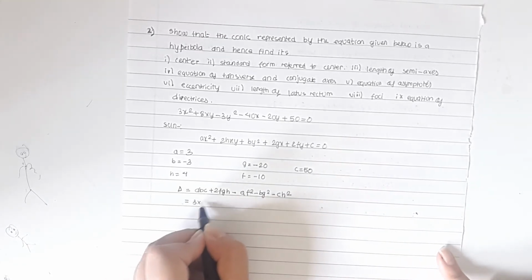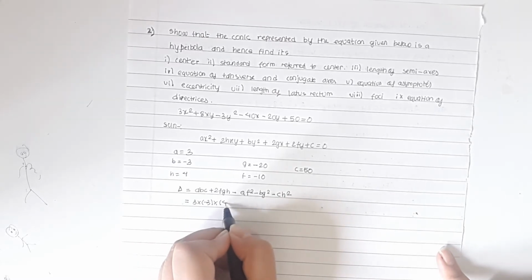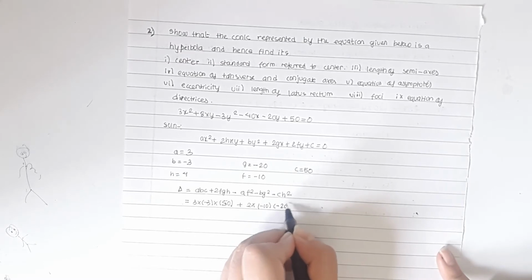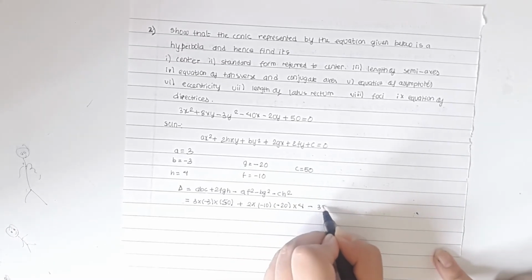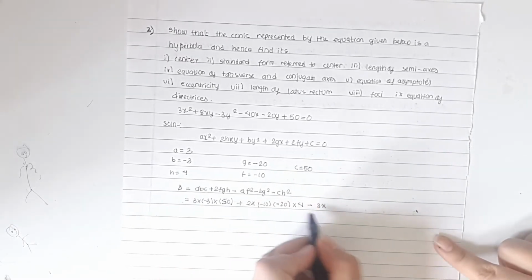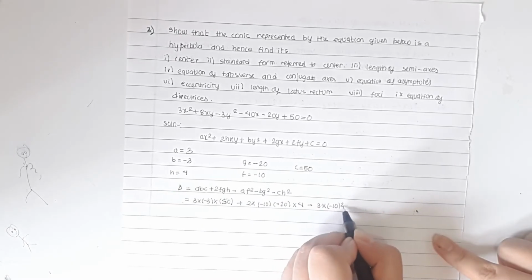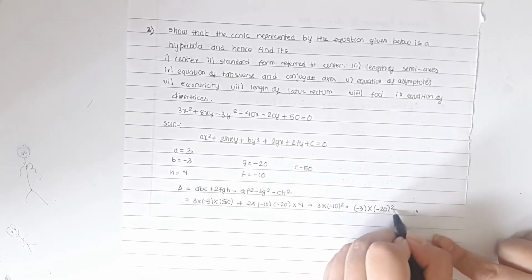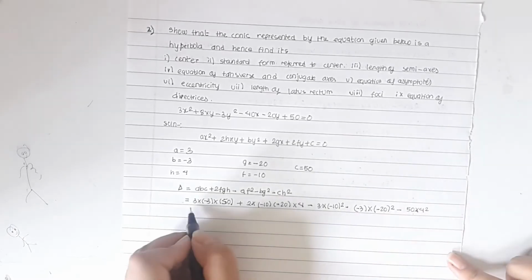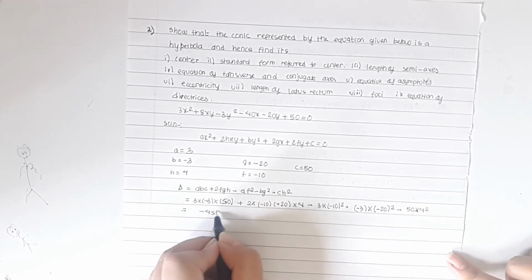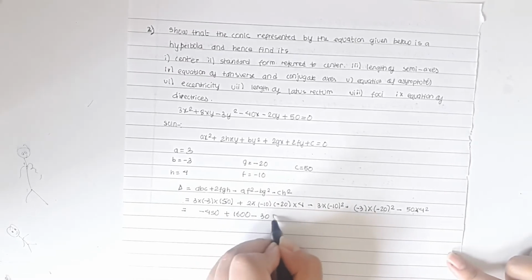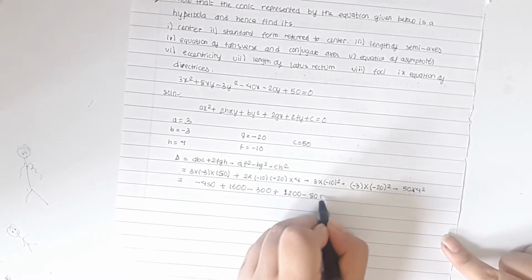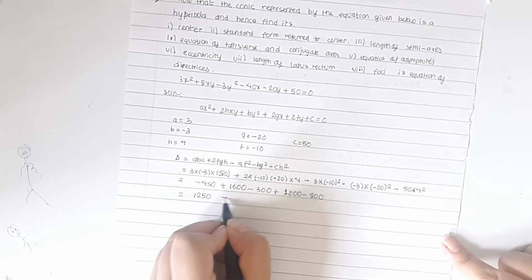Now replacing the values: minus 3, and c is 50, plus 2 into f, which is minus 10, minus 20, 4, minus 3 into f minus 10 whole squared, minus 3 into minus 20 whole squared, minus 50 into 4 whole squared, which is minus 450 plus 1600 minus, which gives us 1250, which is not equal to 0.